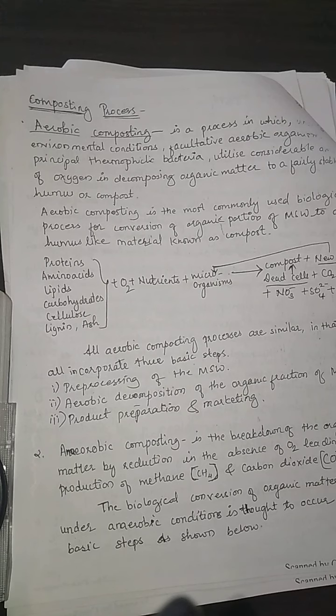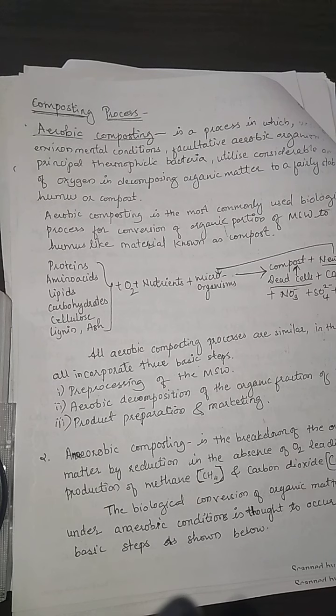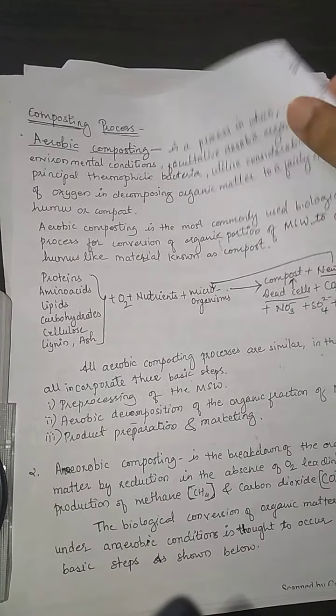In anaerobic composting, we do the composting in the absence of air. So here it releases methane and CO2, whereas aerobic composting liberates CO2, H2O along with nitrate and sulfate, along with heat.